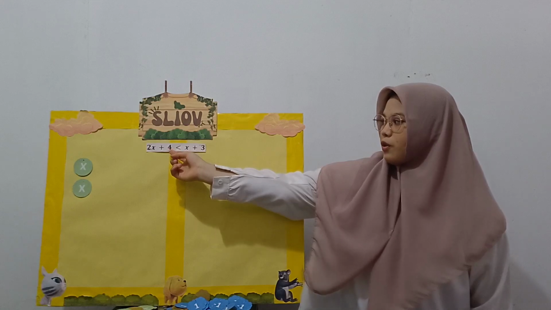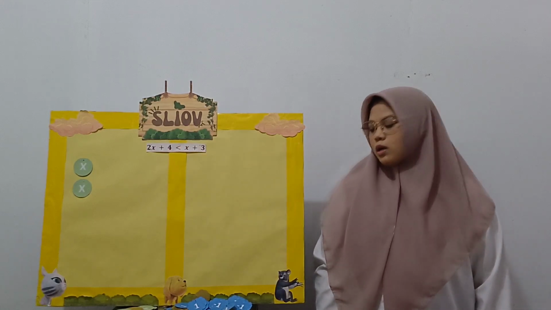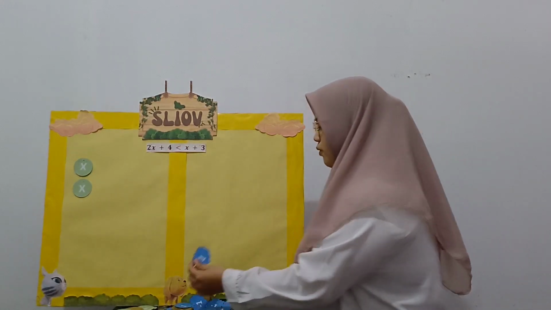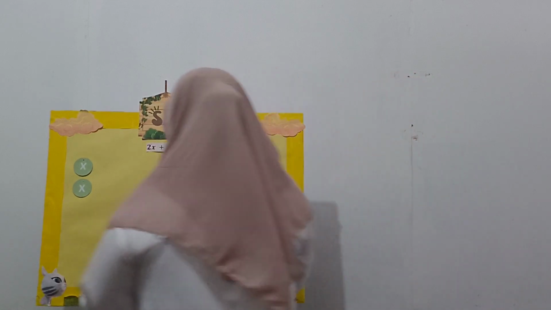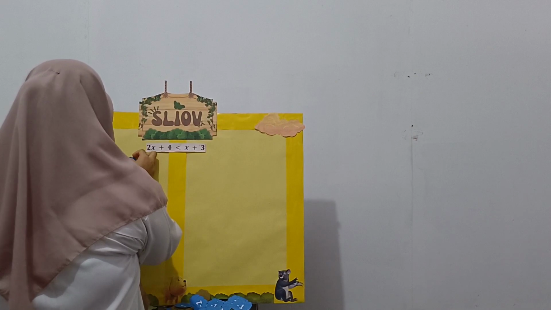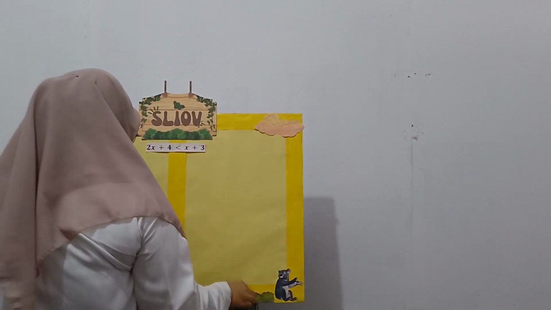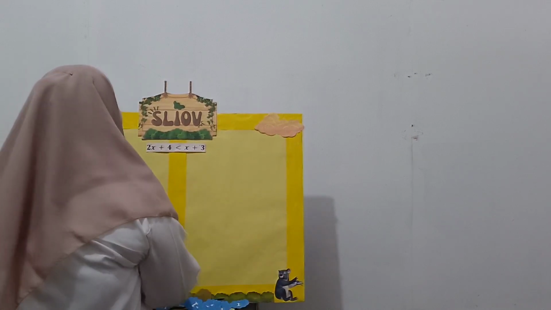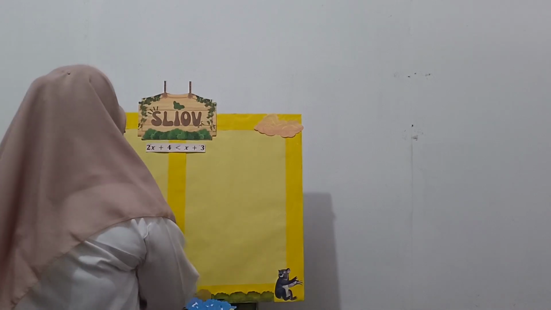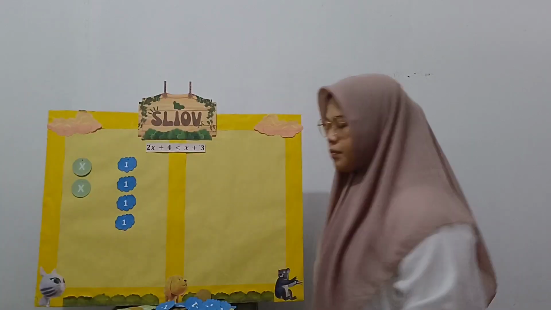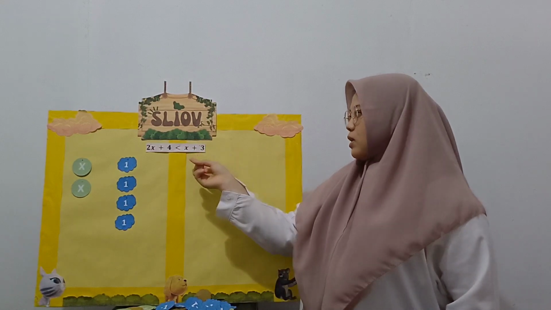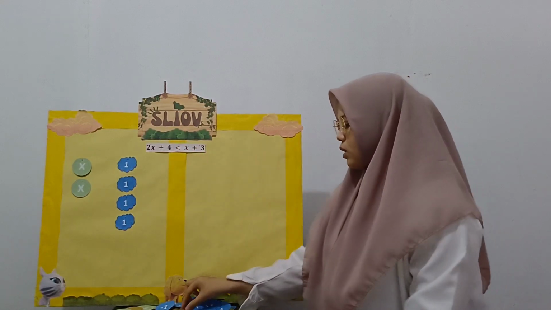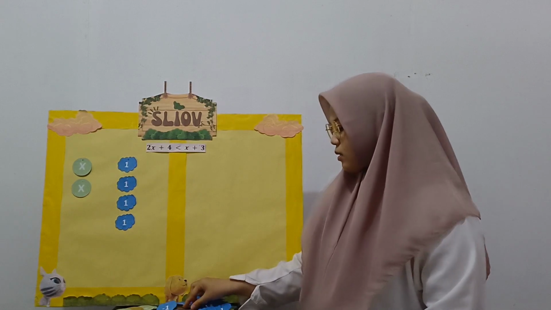And the constant 4, we replace it with the positive 1 cloud card as many as 4 pieces. And this sign indicates the inequality. This sign is marked with the symbol less than.